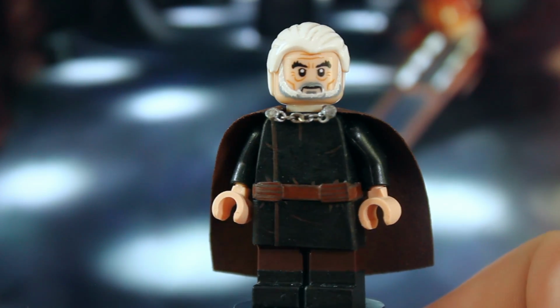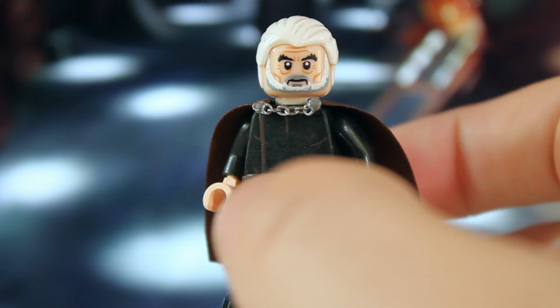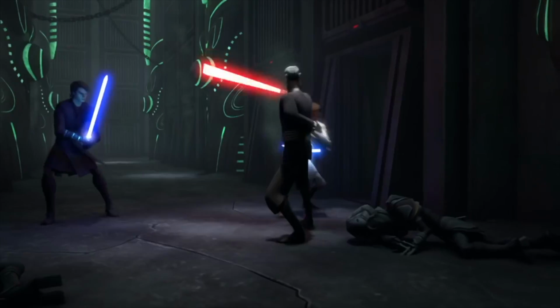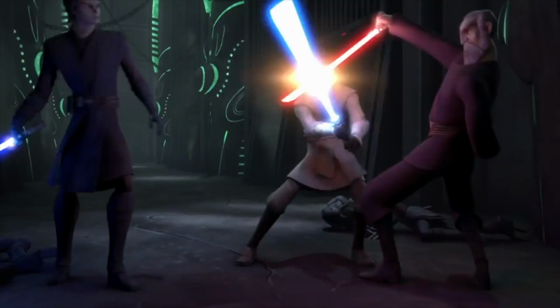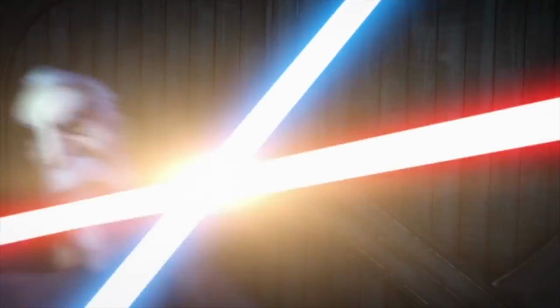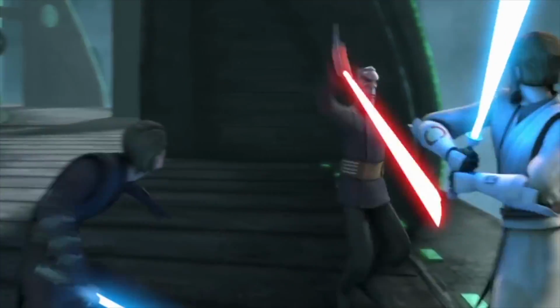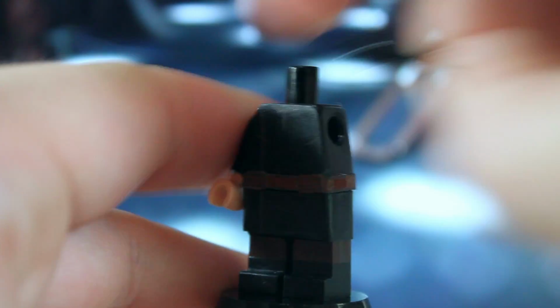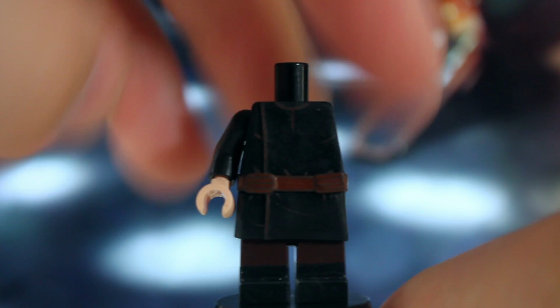So I'm going to go ahead and take off the cape just to show you a cool little thing that I did on this guy. Now, one of Count Dooku's signature fighting poses is the arm behind the back. He uses that in the Clone Wars, and I think he probably uses it in the films, but you can take the cape off just like that. And we'll pop this arm off, and then we'll have to also just take the torso off. Give me a sec.